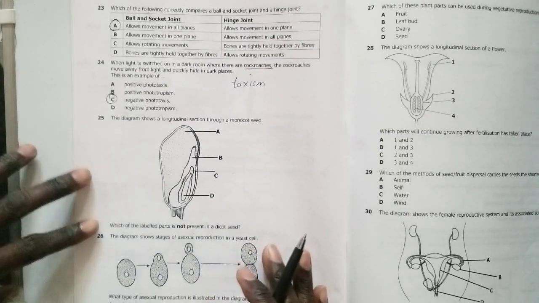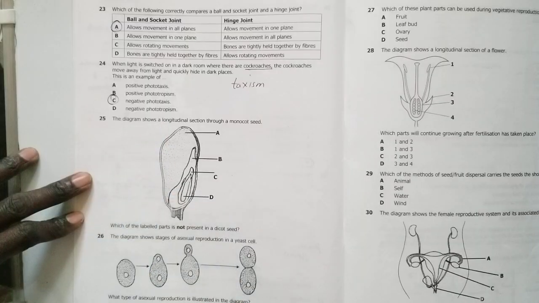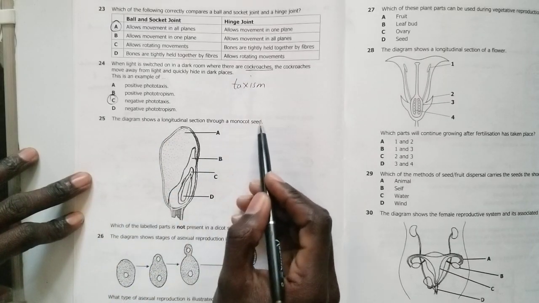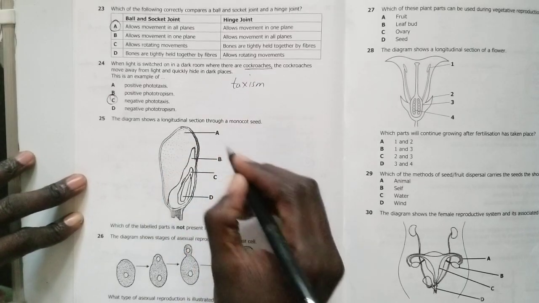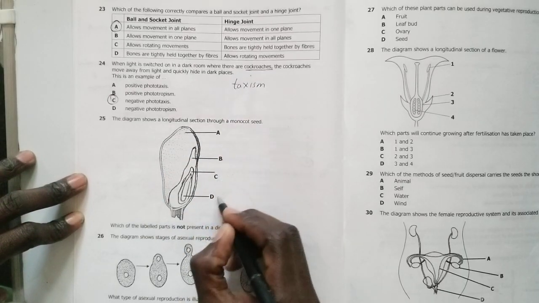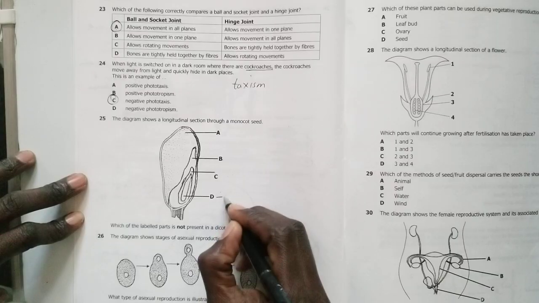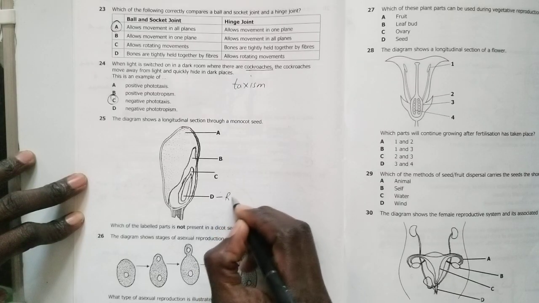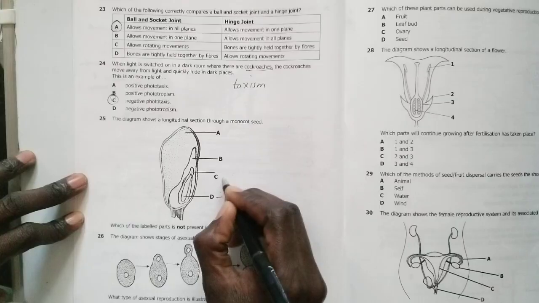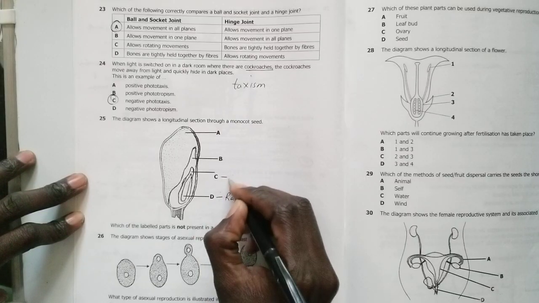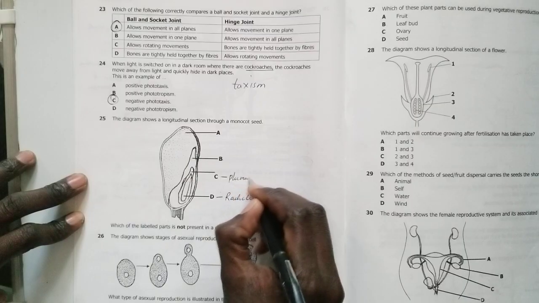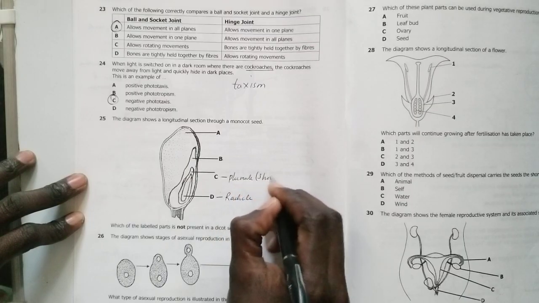All right, let's go to 25. The diagram shows a longitudinal section through a monocot seed. Are you able to identify parts in a monocot? Well, this one likely would have been representing what we call the radicle, which develops into a root, and that would have represented the plumule, which later on develops into a shoot.